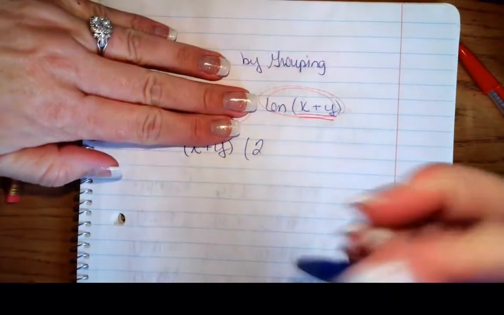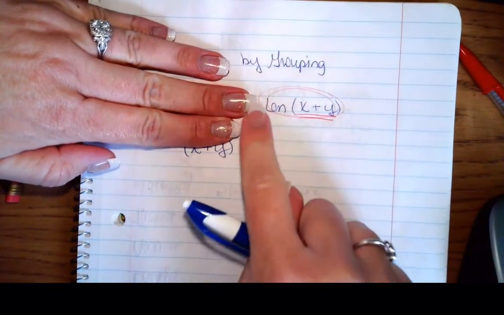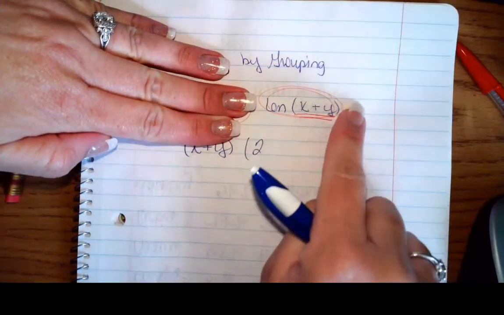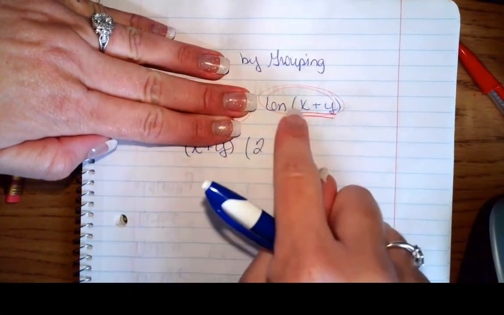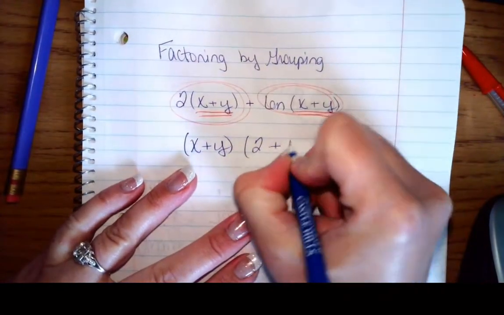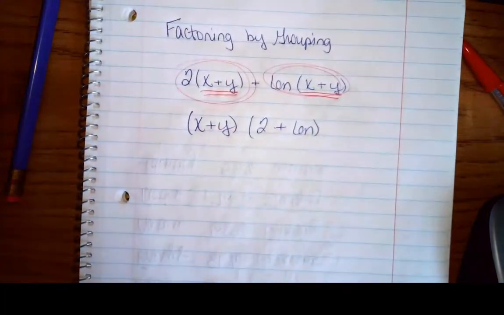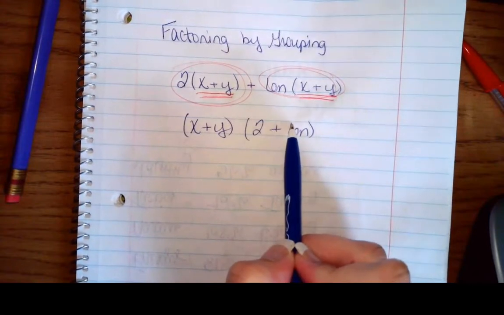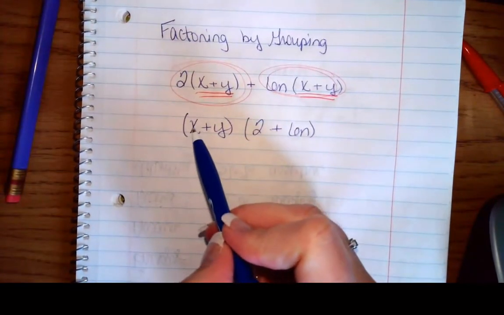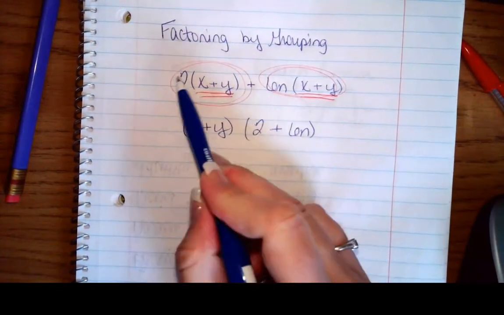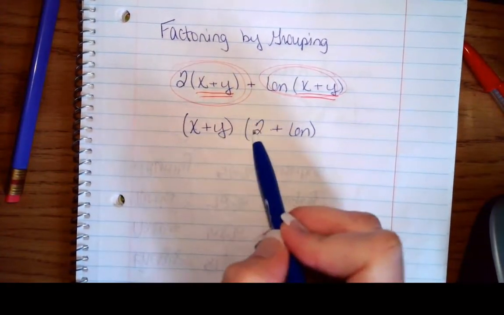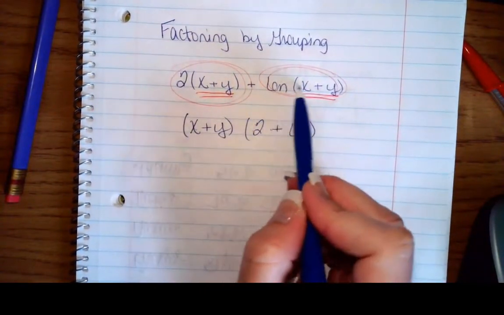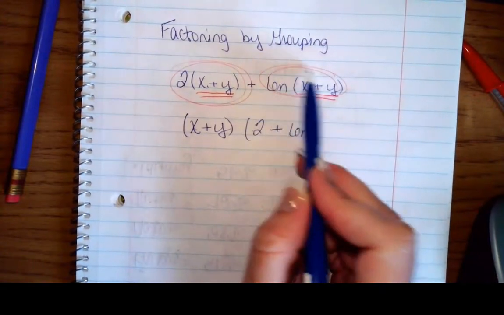Now look at the second term. If I divide out the x plus y, what is 6n times x plus y divided by x plus y? Any number divided by itself is 1, so that's just going to leave a 6n. So I've got 2 plus 6n, and now you'll notice that I've got a set of parentheses times a set of parentheses. If I FOIL this out, 2 times x is 2x, and 2 times y is 2y, and then 6n times x is 6nx, and 6n times y is 6ny.